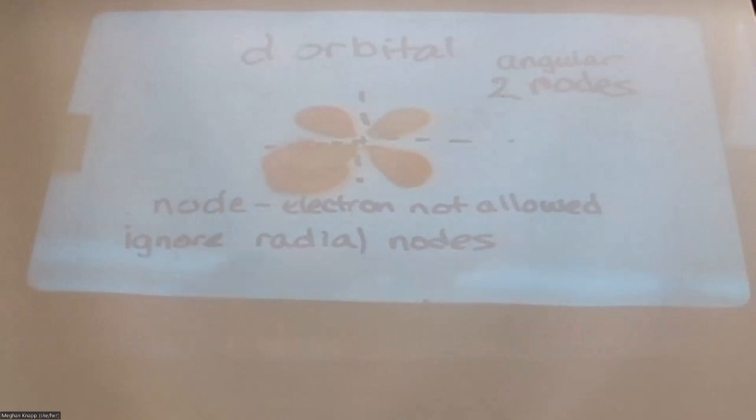Basically, as I go up in energy levels, I add one more radial node. So my first d orbital has none. The next energy level up, it has 1, and so on and so forth. So you will see in the pictures that it will have like dark shading, light shading, dark shading, light shading. Those are the radial nodes. You don't need that information to answer the questions.